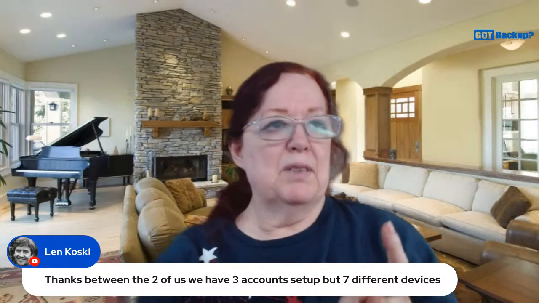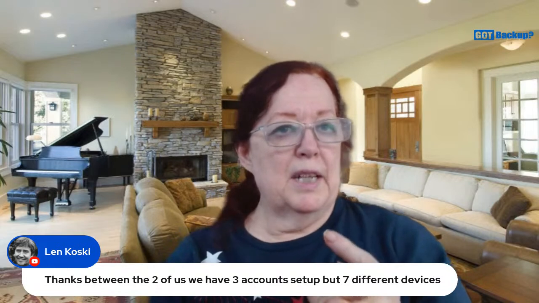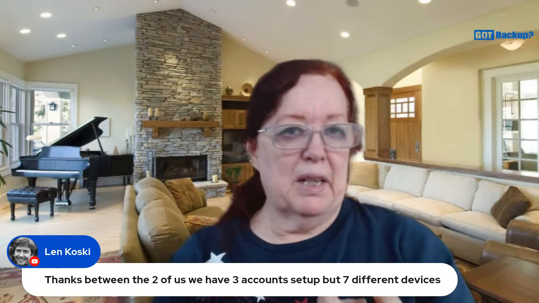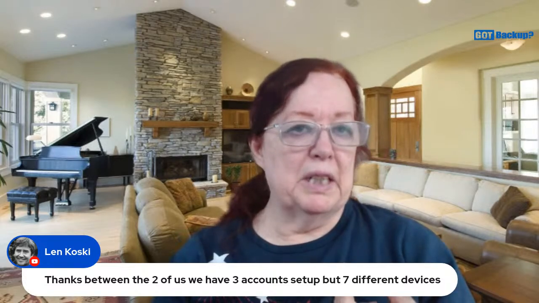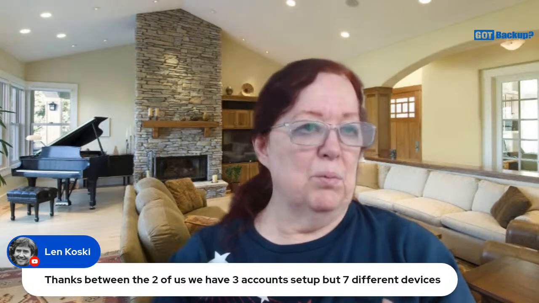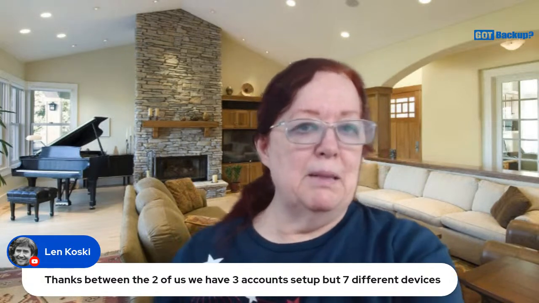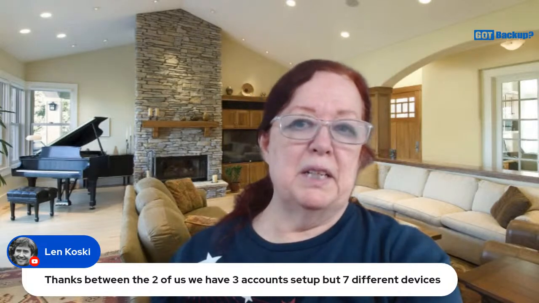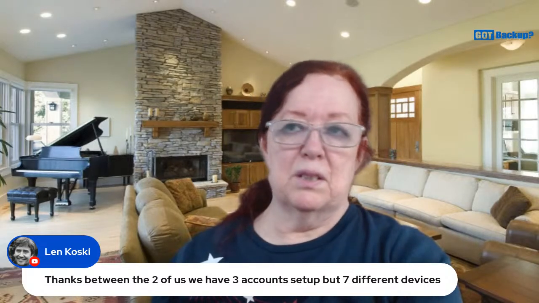Your wife can have a separate account and she can share what she wants to share, and you can have a separate account and you can share what you want to share. You can have as many devices on each of those accounts as you want. We don't have any limit on how many devices. We only have a limit on how many users, which is up to 6. Okay? So I hope that clarifies that.